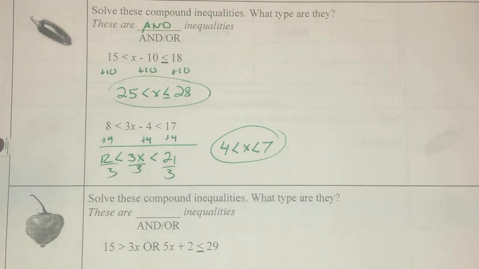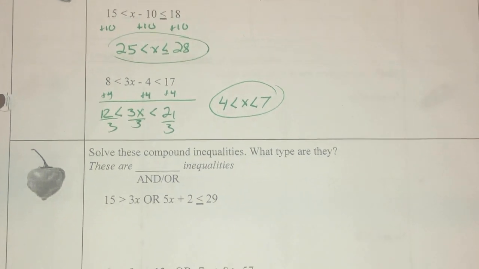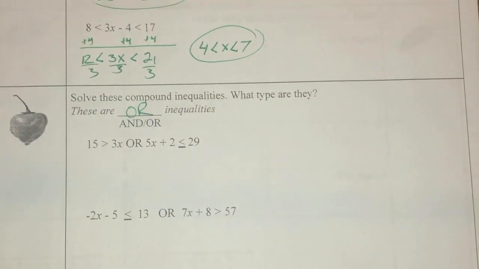The flipping of the inequality rule still applies. So for example, if 3 had been negative, I would have had to turn both inequalities the other way and rewrite. And I guess I got lucky in this case that did not happen. But don't forget about the flipping of the inequality signs. That's extremely important. All right, so now I'm going to go ahead and move down to the next one. This is an or inequality.